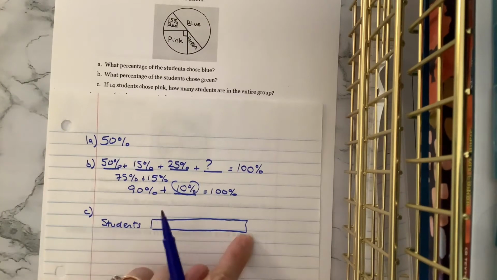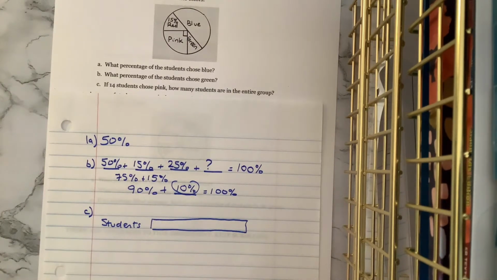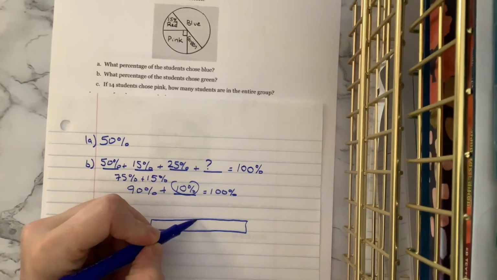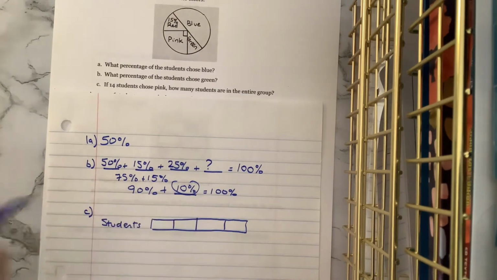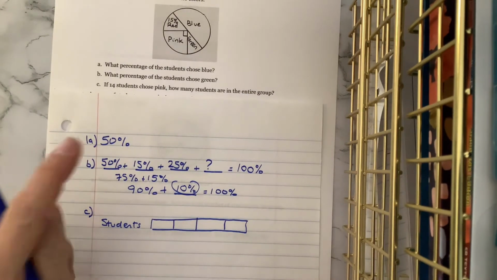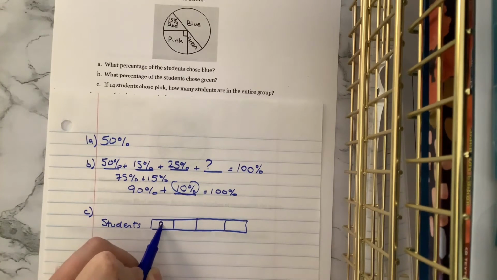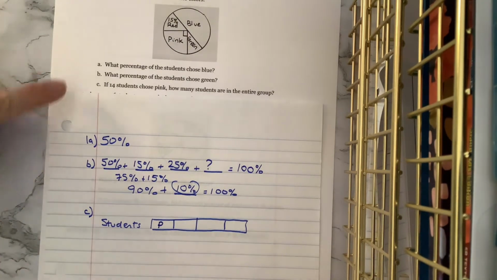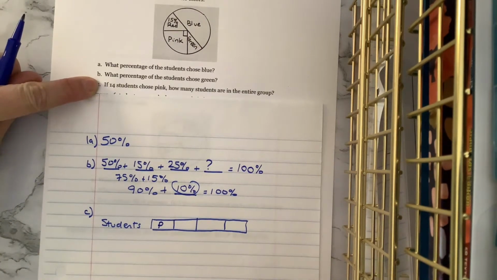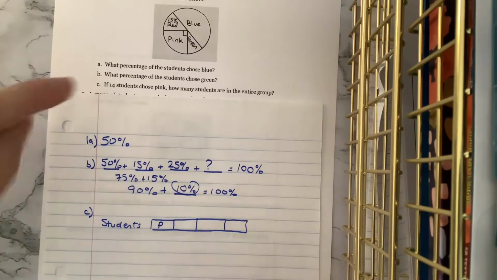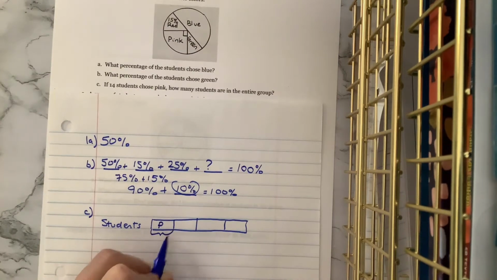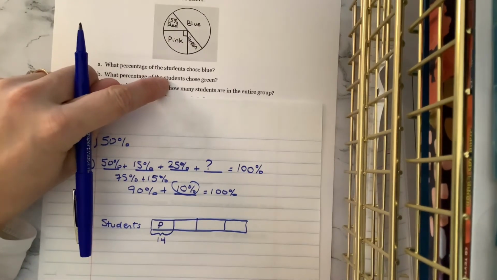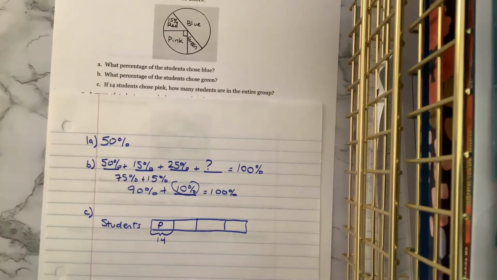So what do we want to divide our unit bar into? Into fourths, right? We know that 1/4 of the students chose pink, so one of these is pink, but we also are told here 14 students chose pink. So where are we going to add that in our unit bar? 14 chose pink. And then our question is, how many students are there in the entire group?